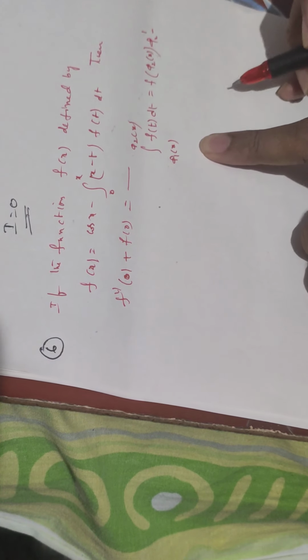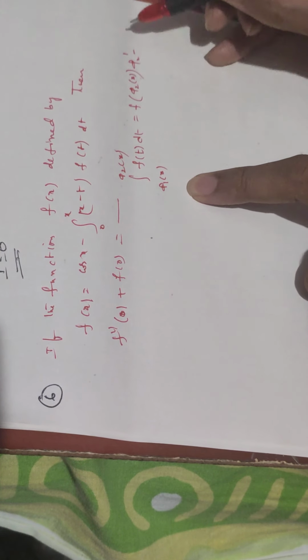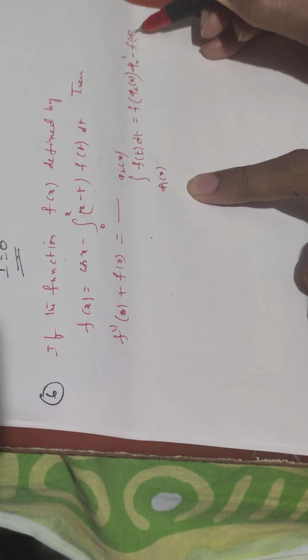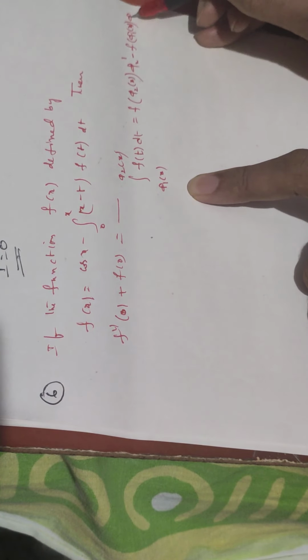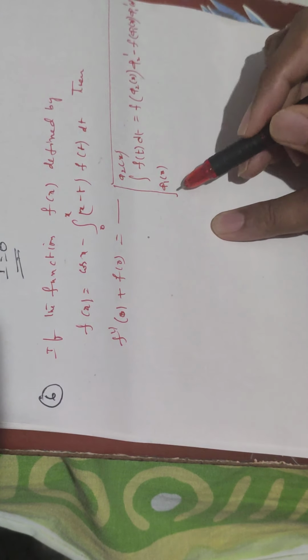Next put the minus sign and substitute the lower limit in the place of t, f of phi 1 into its derivative. This is called the Leibniz rule.